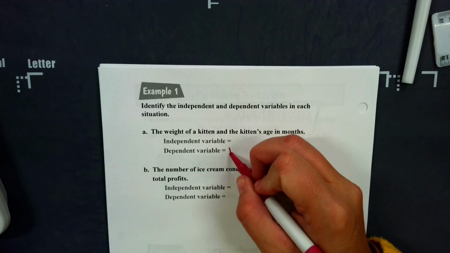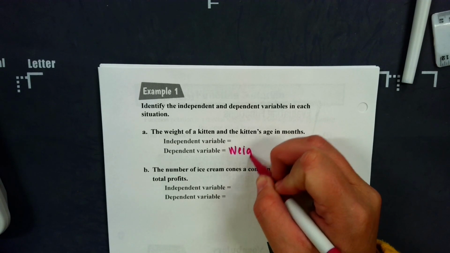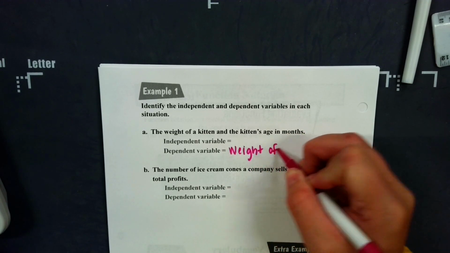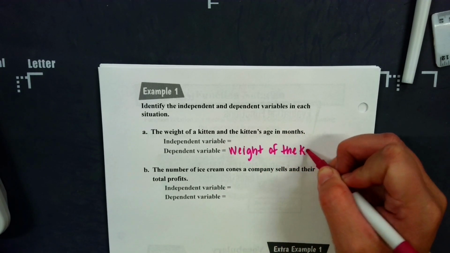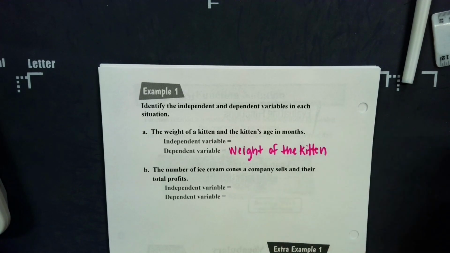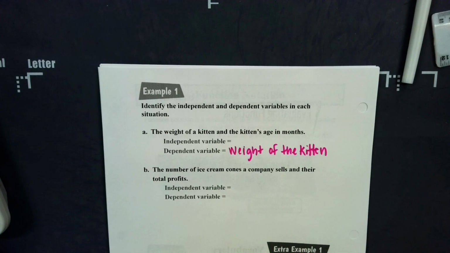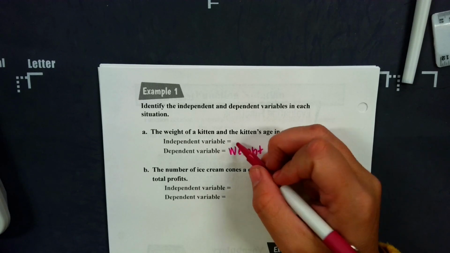So we're going to say the weight is the dependent, and the independent variable, and I always like to think of the independent variable as something that's going to happen no matter what. Is that age going to keep going up in months no matter what you do? Yeah. It doesn't depend on anything, does it? No.